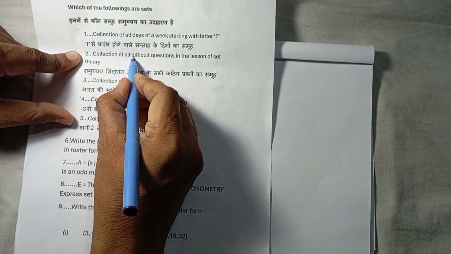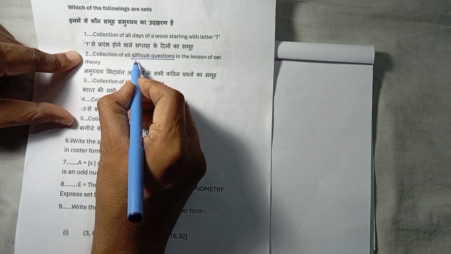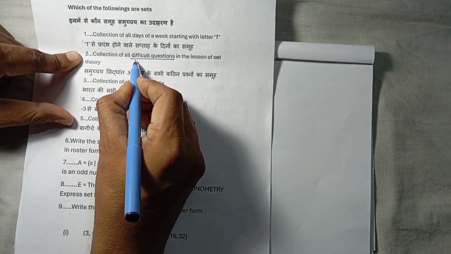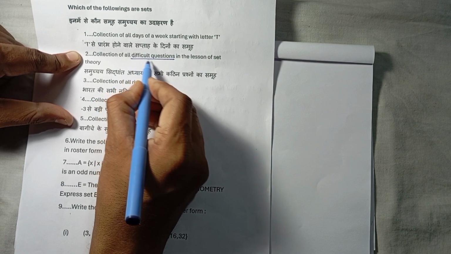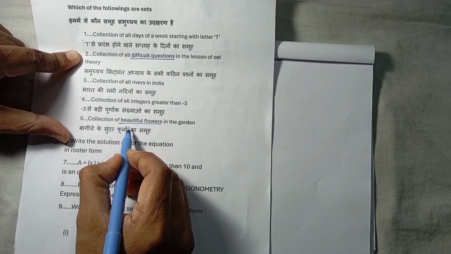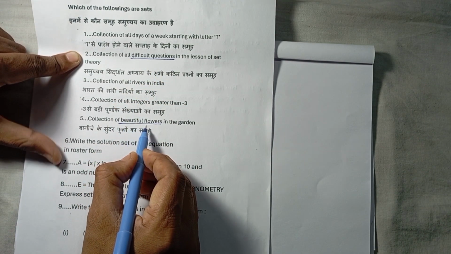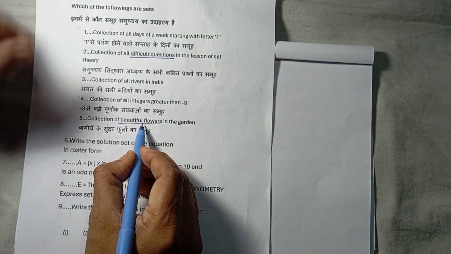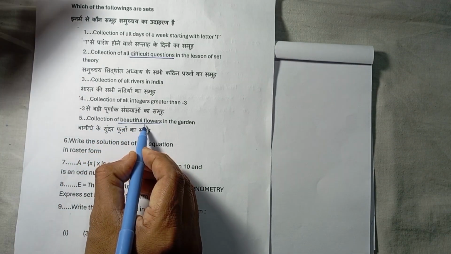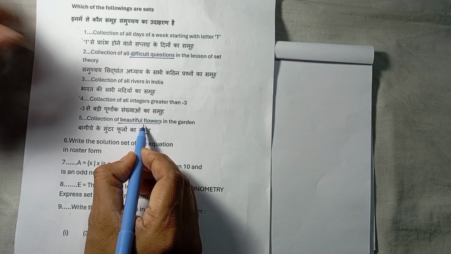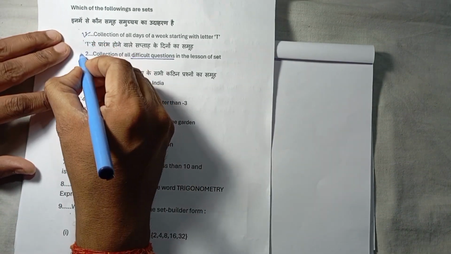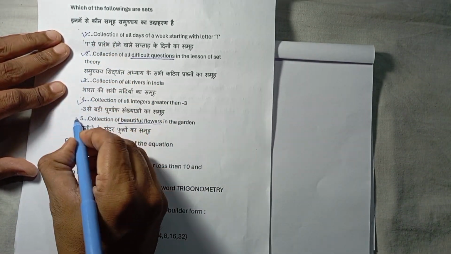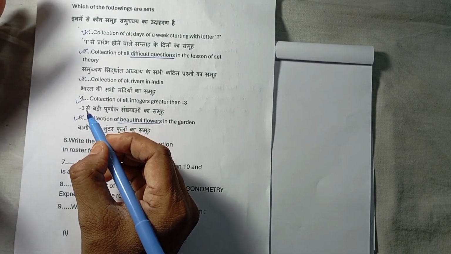Beautiful flowers and difficult question. As here, there was no parameter to measure the difficulty level of a question. Similarly, there is no parameter to measure beautiness of flowers. So this collection will merely be a collection, cannot be said as set. Okay, I think example number 1, 2, 3, 4 and 5, these 5 examples are clear to you.